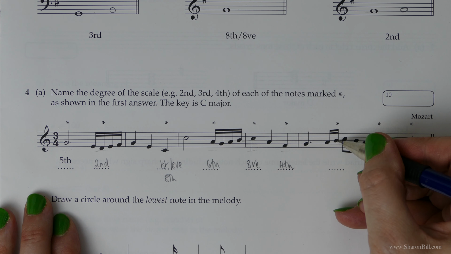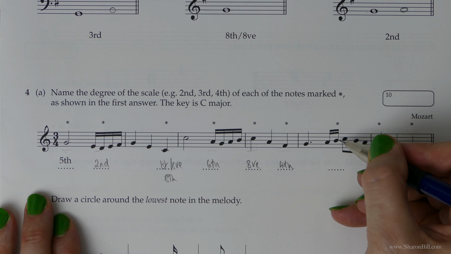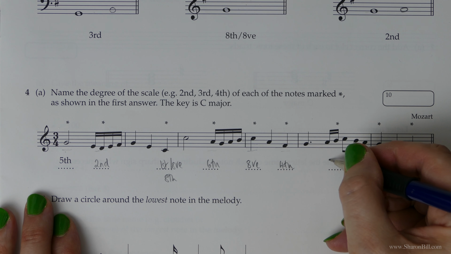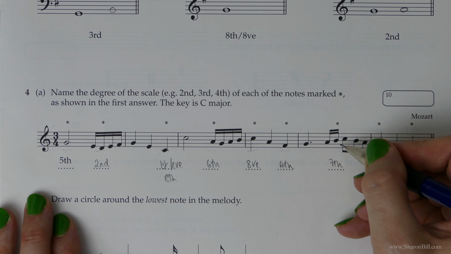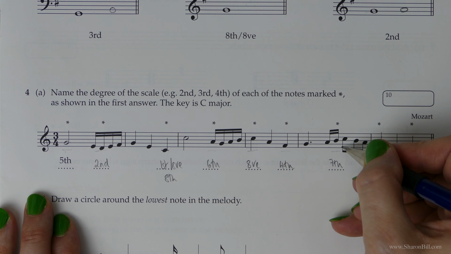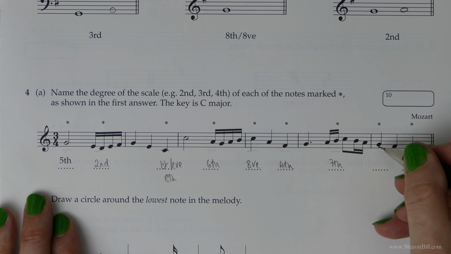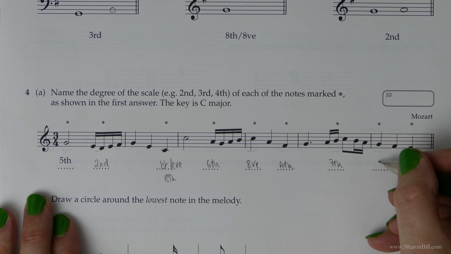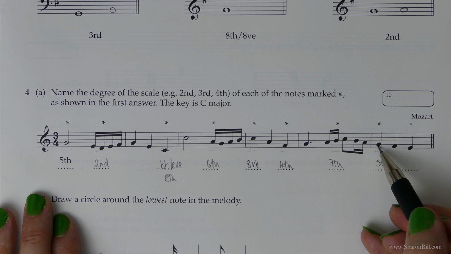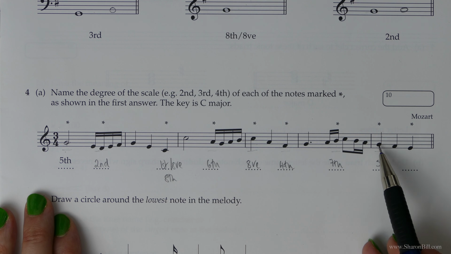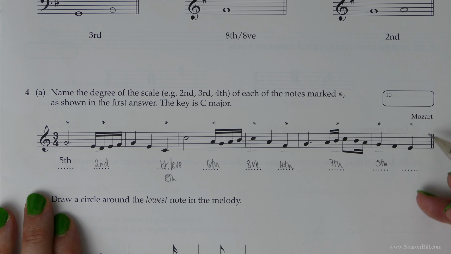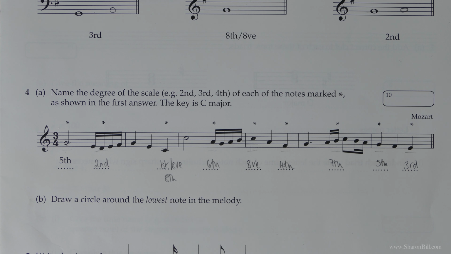Here we've got a B, which we know is next door to the C. So we're just one step away from the octave, so it's a seventh. If you're not sure, by all means count it. 1, 2, 3, 4, 5, 6, 7. There we go, getting there. So from here, C, 1, 2, 3, 4, 5 is a fifth. And we can double check that with the one that they've given us, so we know that we're correct. And then the last one, 1, 2, 3 is a third. There we go, and that's the first part of the question complete.